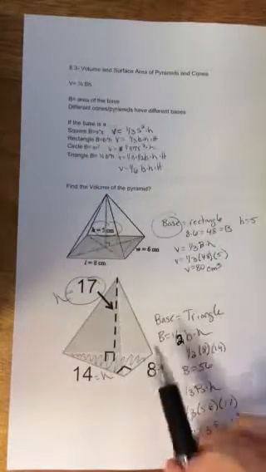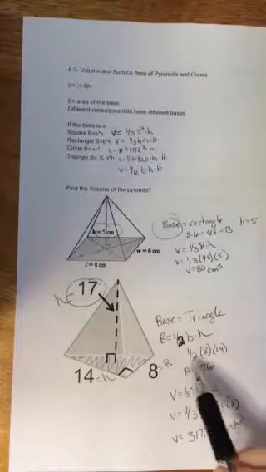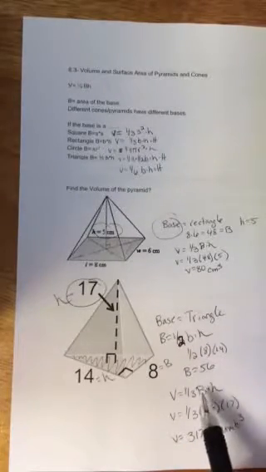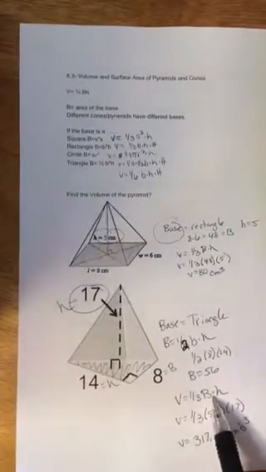Okay. So again, I found the area of the base, which is my big B. Since it's a triangle, it's 1/2 base times height. Once I find big B, I can plug that into my formula along with the height of the pyramid and go from there, okay?